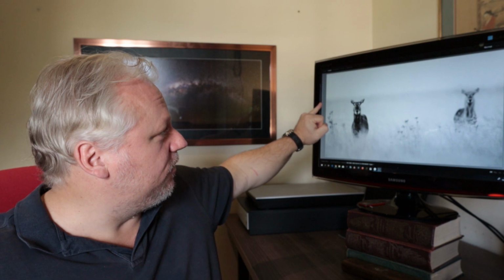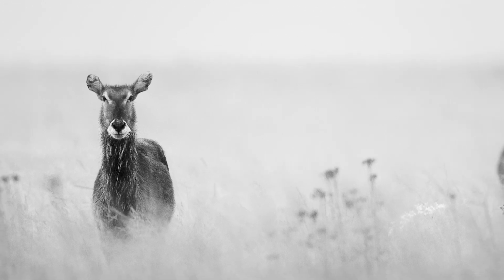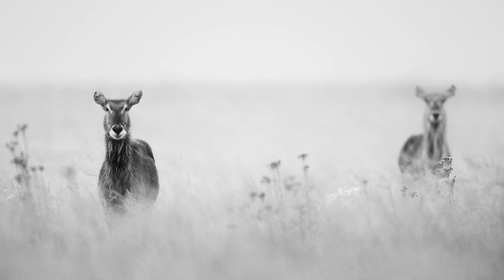It's tonally matched that sky quite nicely. I've just got a thin, darkish line there to suggest a horizon, which is a lot less distracting than it was before. At the same time, I've got a nice contrast appearing in these two Waterbuck. So I think for me, the black and white conversion is far more effective in terms of what I had in mind for the shot after I took it.